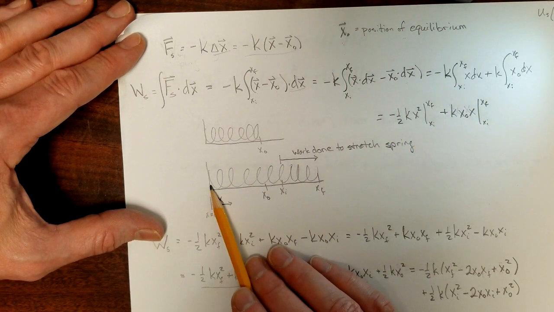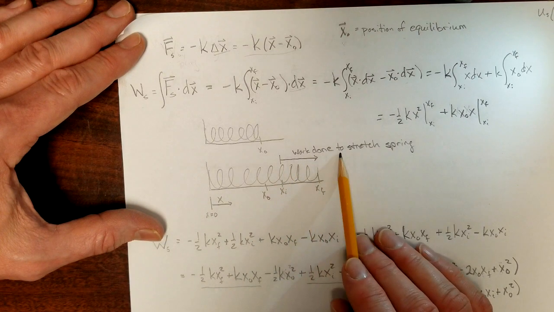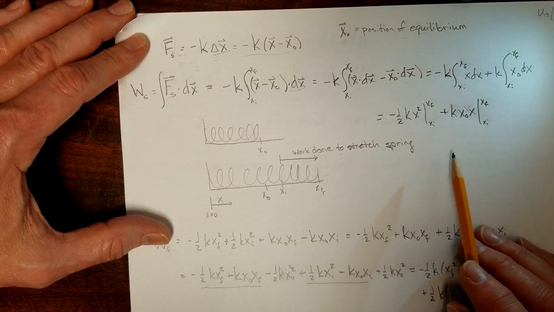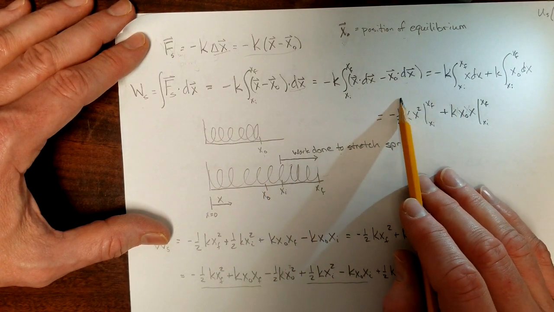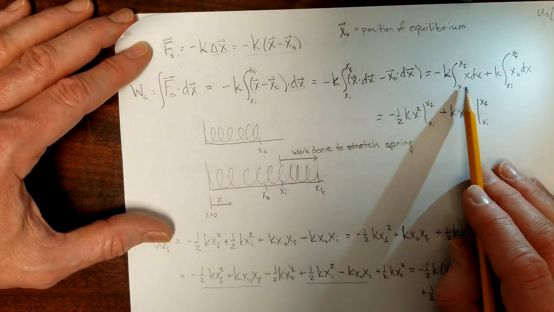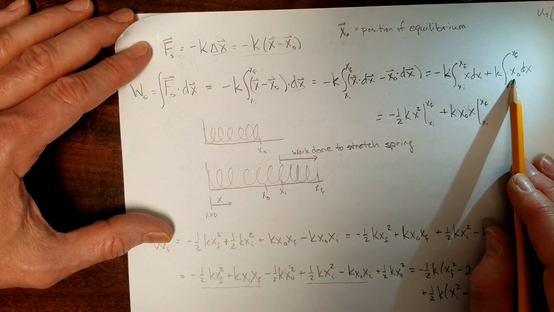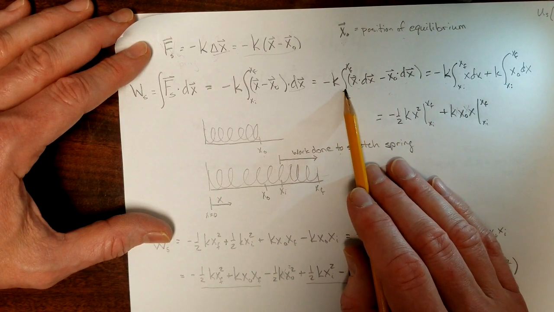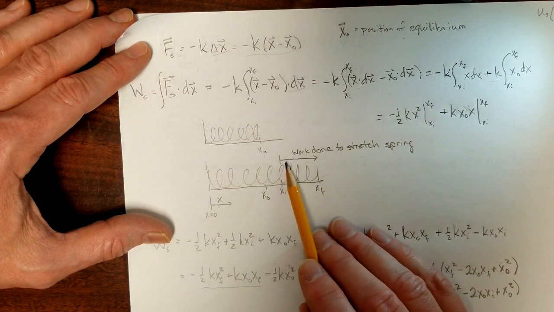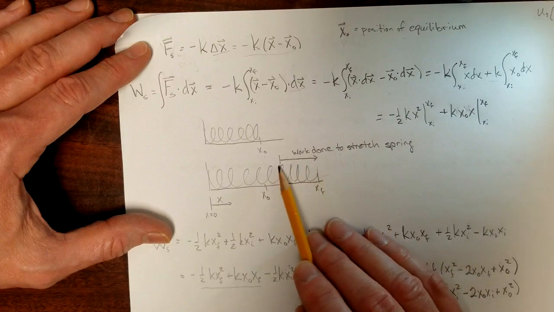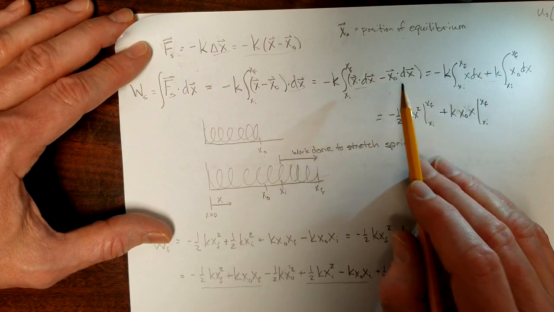In other words, we have a spring at some initial position, we stretch it out to some other position, and we're trying to figure out what is the work done to stretch that spring. And x sub naught is equilibrium. So we have negative k integral from x sub i to x sub f of x dx plus k, again, integral, basically distributing the negative k integral across the two differentials. Now notice that since we are pulling this thing in this direction, dx and x are in the same direction, and dx and x sub naught are in the same direction.